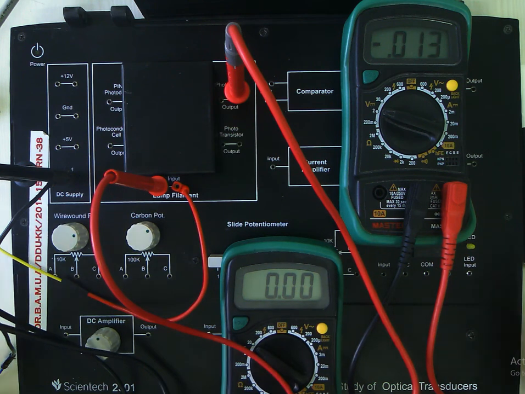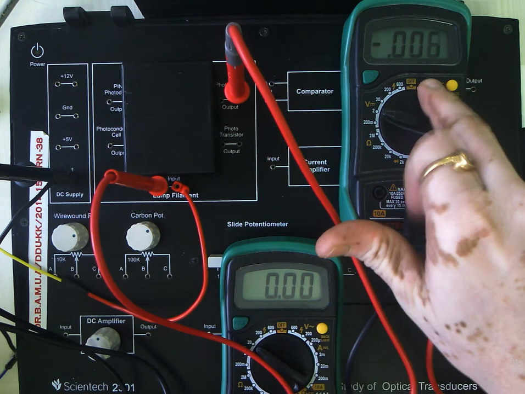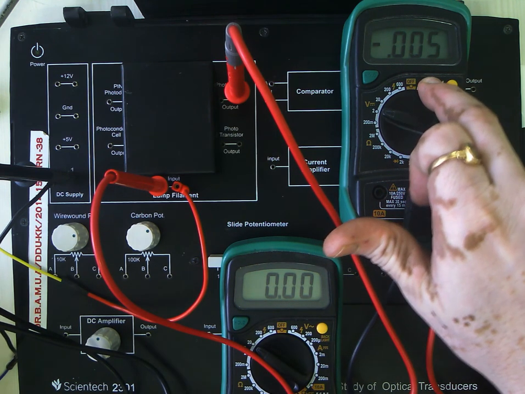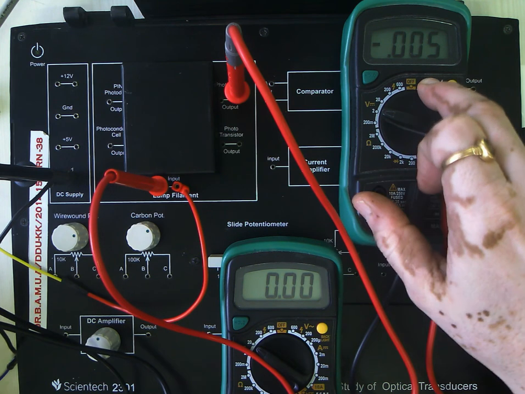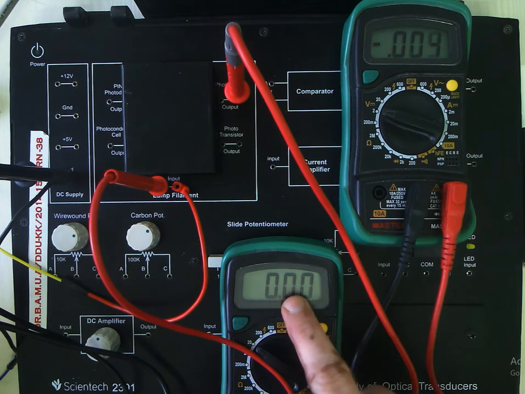Now you see that whenever we are performing this experiment, how we have to perform? We have to note down the voltage that is applied across the filament, and we have to note down the voltage developed by the photocell. So you see that we have got a set of readings.